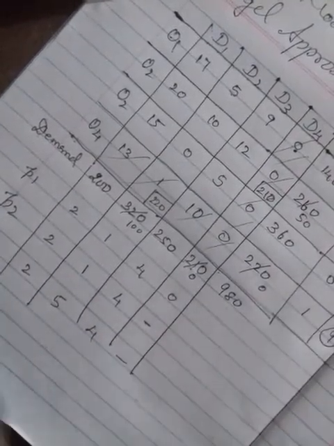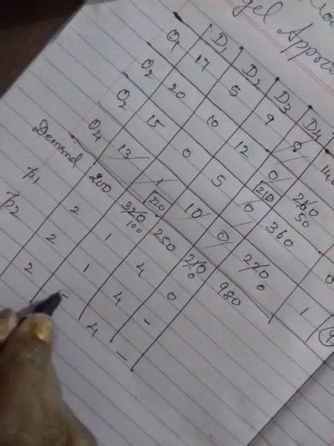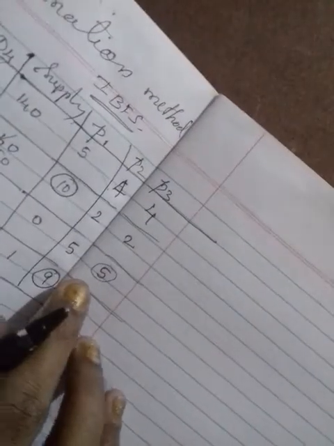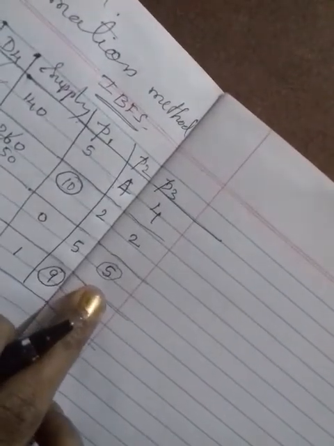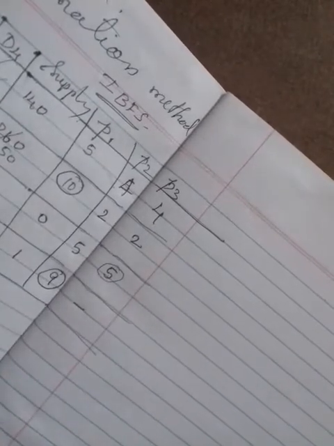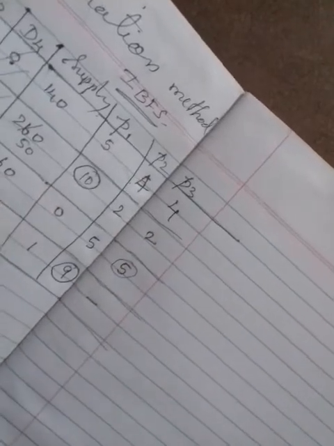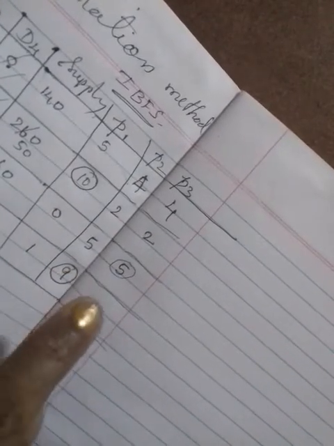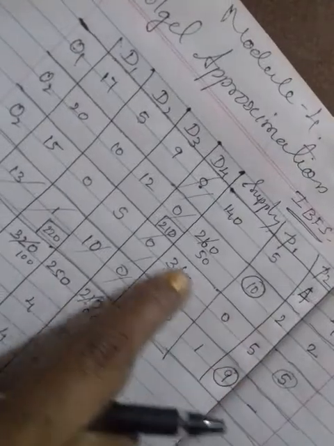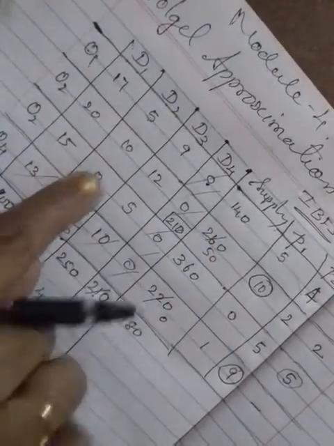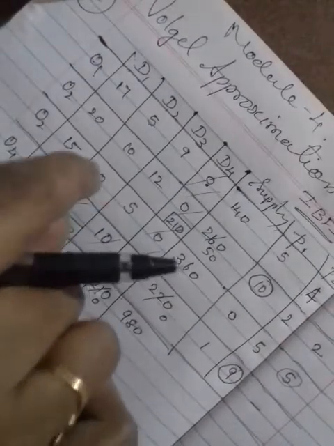Now which is the highest? The 5 in the rows and the 5 in the columns tie. So we find the minimum in both the row and the column and take that cell. In this row 0 is the minimum, and in this column also 0 is the minimum, so we select the minimum.